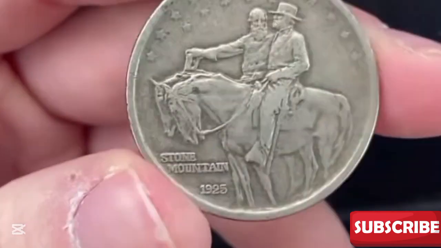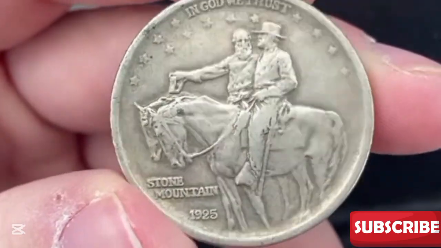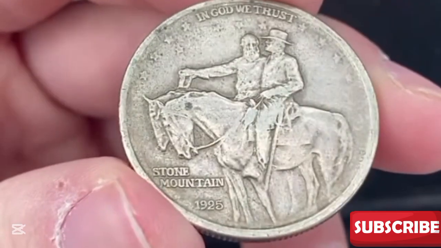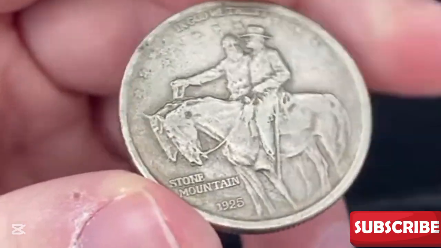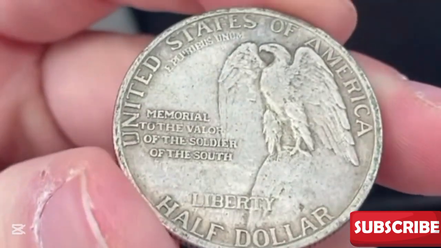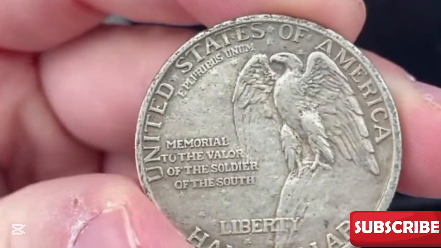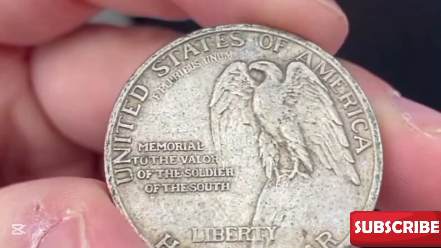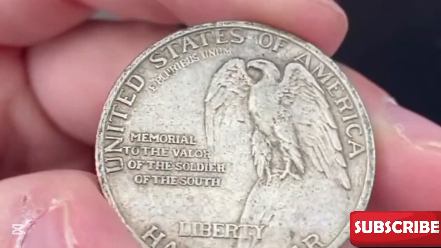Countermarks for specific states or events, making the collecting of these coins a more varied and complex pursuit. Many of the coins were distributed during parades and ceremonies honoring Confederate veterans, adding another layer of cultural significance to the piece. Numismatists and historians have long debated the legacy of the Stone Mountain $1/2.